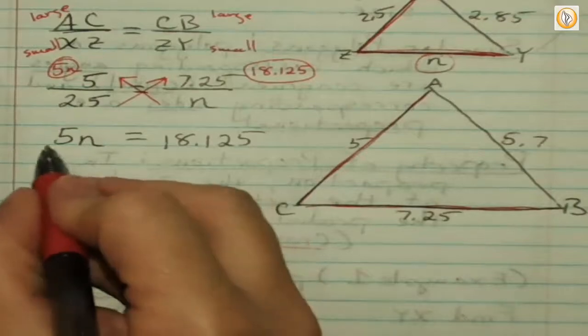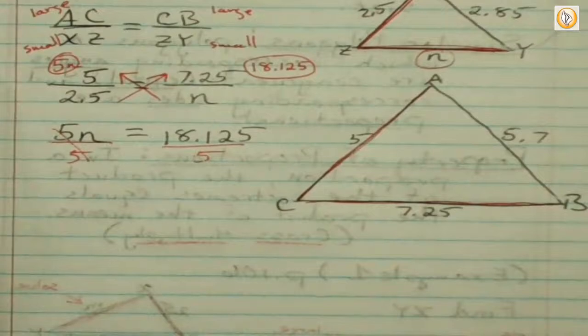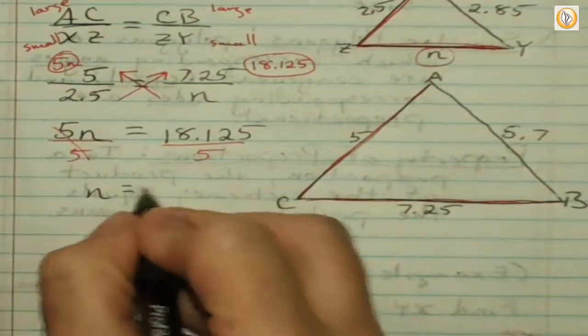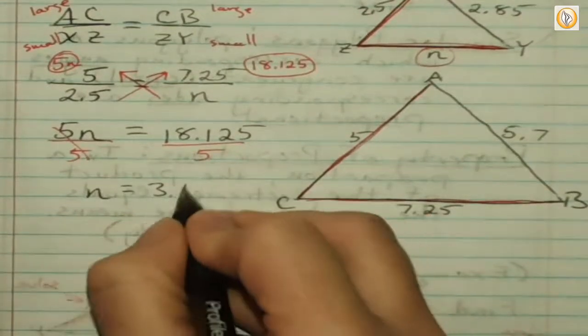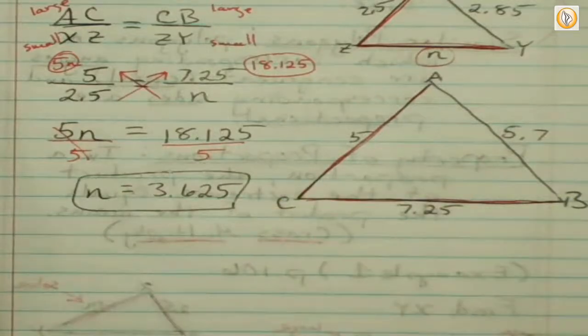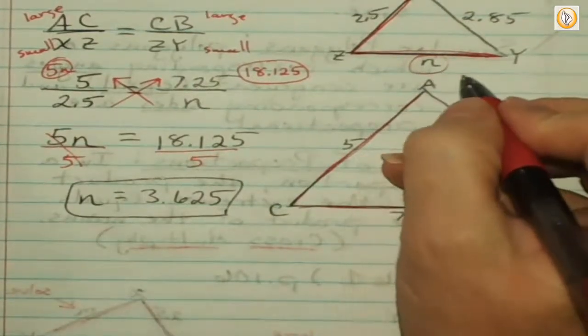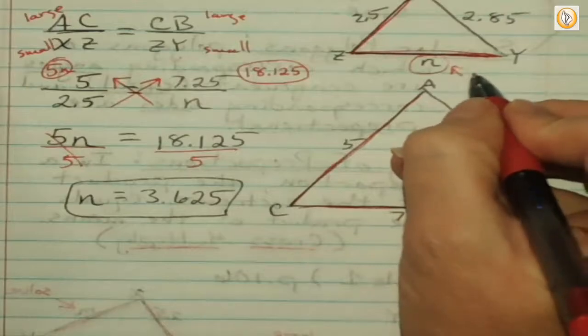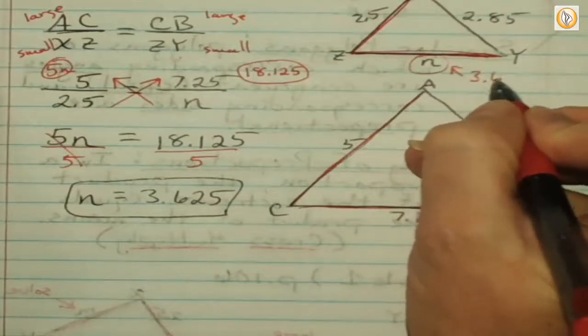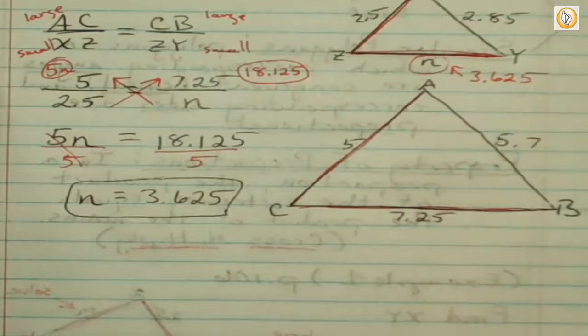Divide by 5. That's right. We're dividing by 5. And so N equals 3.625. So then we now know that N is 3.625.